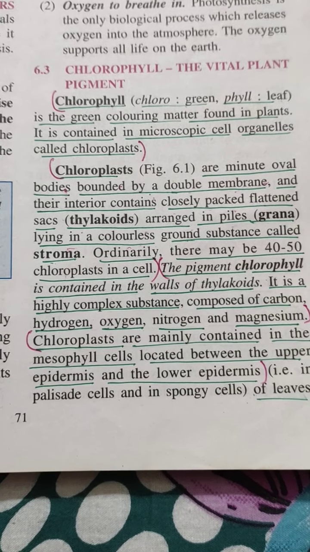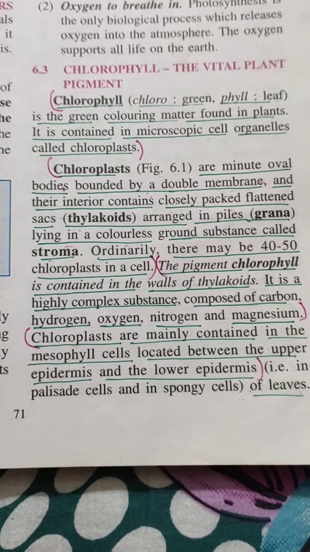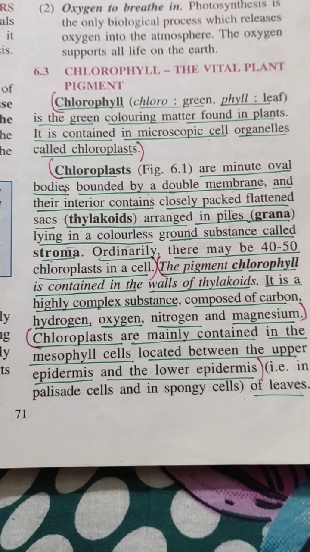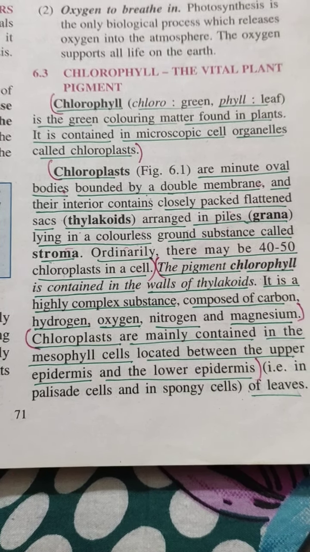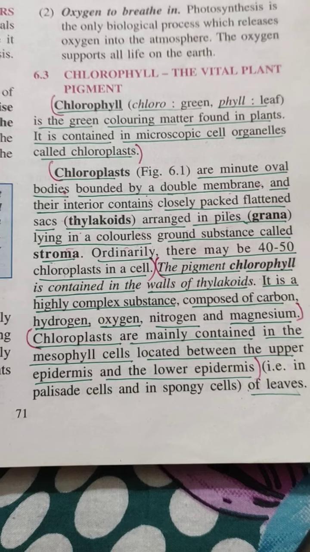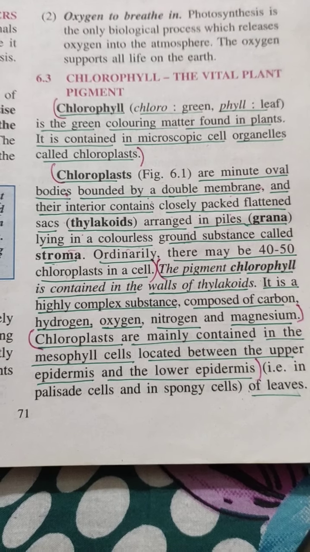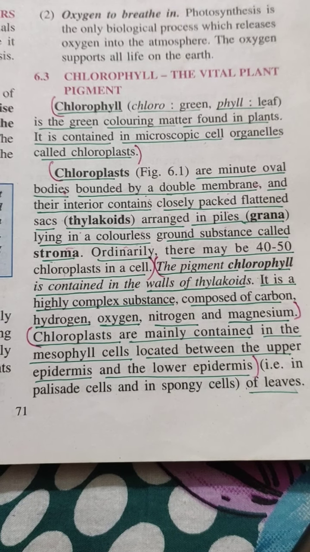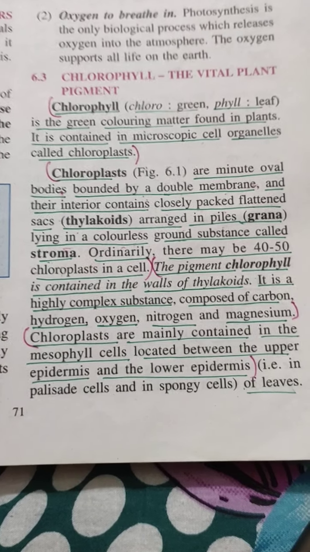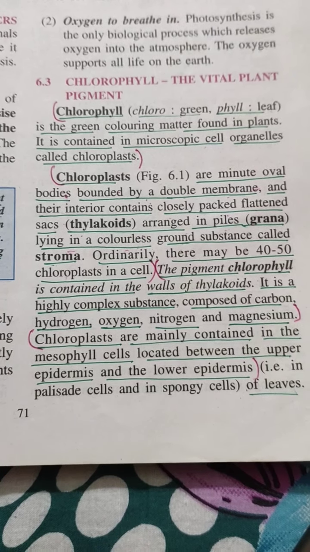They are mainly contained in the mesophyll cells located between the upper and lower epidermis of leaves. So this is again the location of chloroplast. Previously it was the location of chlorophyll. This is the location of chloroplast. Please mark it, very important for your ICSE. These are mainly contained in the mesophyll cells, a special kind of tissue which we can find between the upper and lower epidermis of the leaves. There we can find the chloroplasts. And within the chloroplast, in the thylakoids, chlorophyll pigment is present.